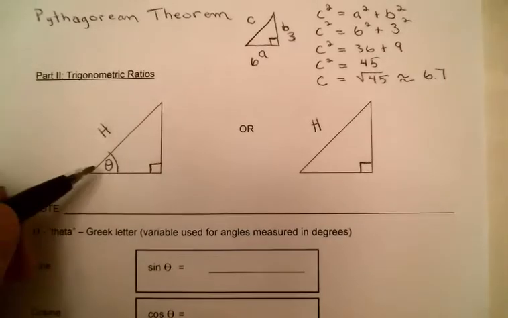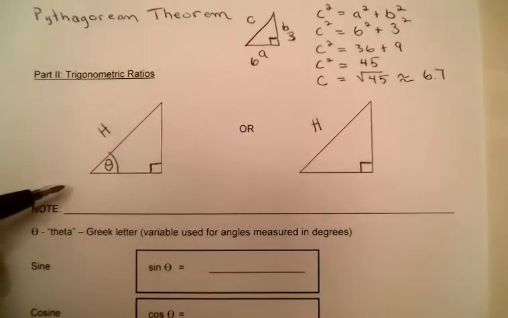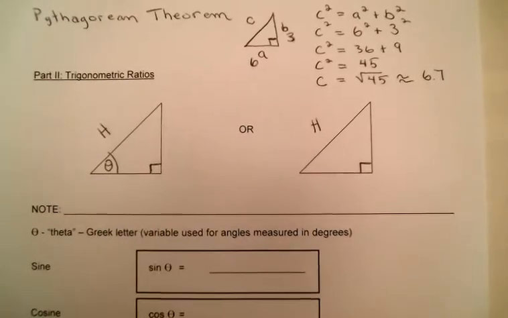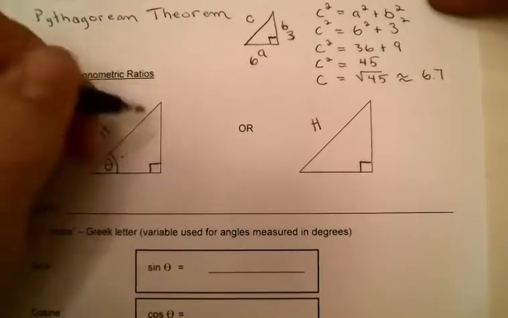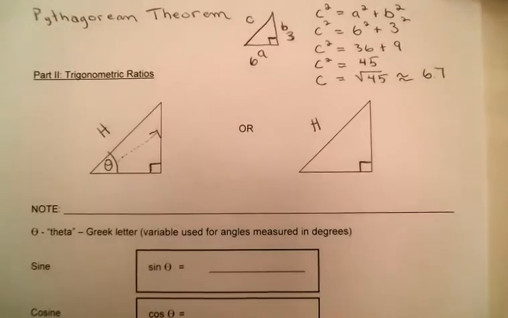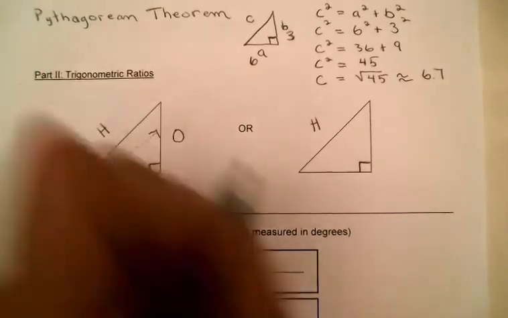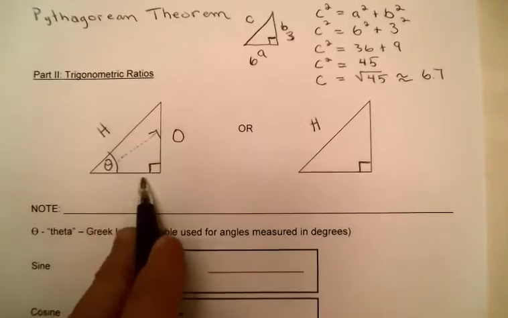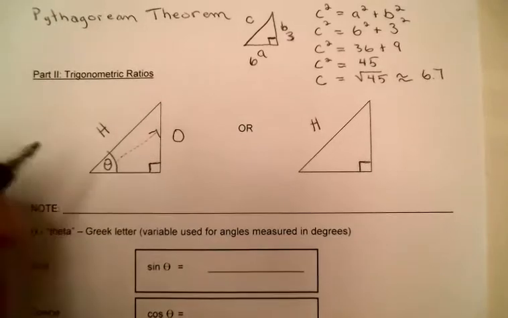Well, if this is theta, and we have this long part, which we call the hypotenuse, we're going to need names for the other 2 sides. And this is what we've come up with. Since this side opposes theta, sort of like his opponent, they call it the opposite. So I'll put an O for opposite. Then down here, beside theta, they call this side the adjacent side. So I'll put an A.